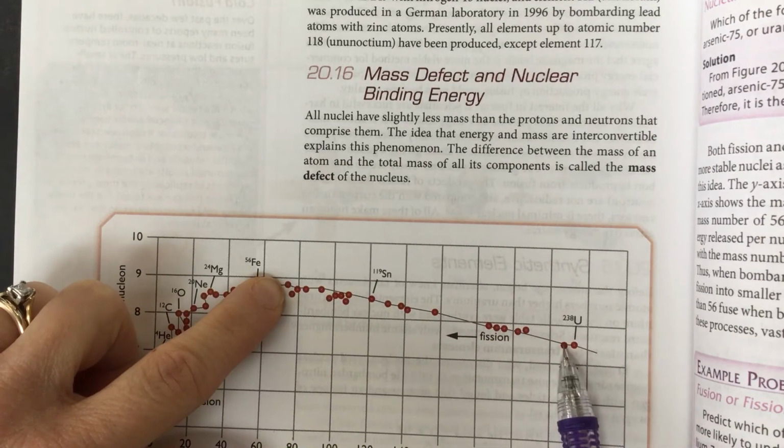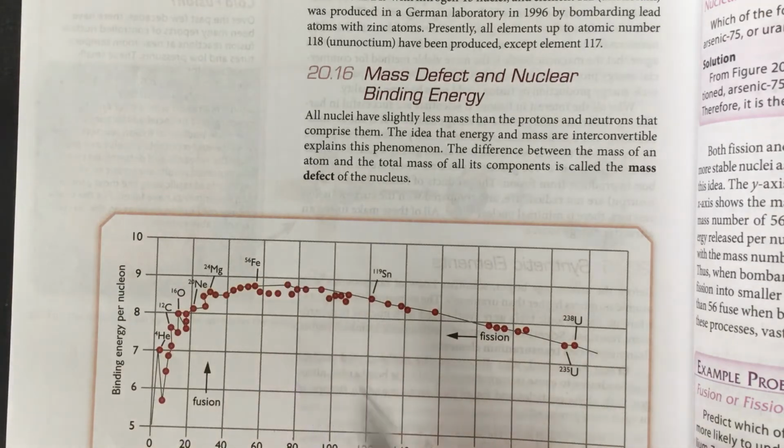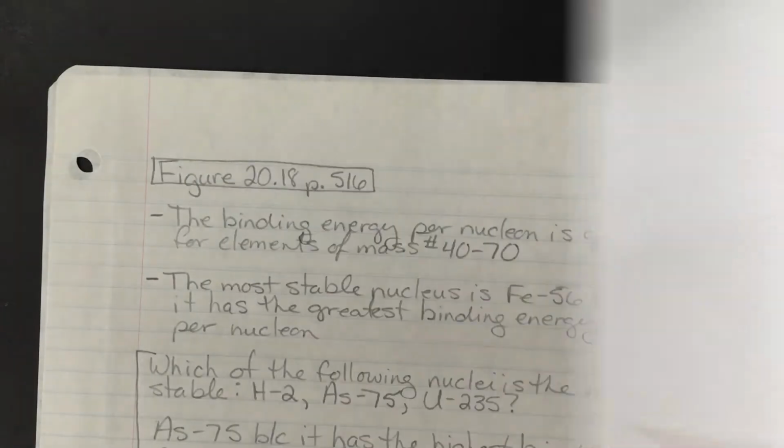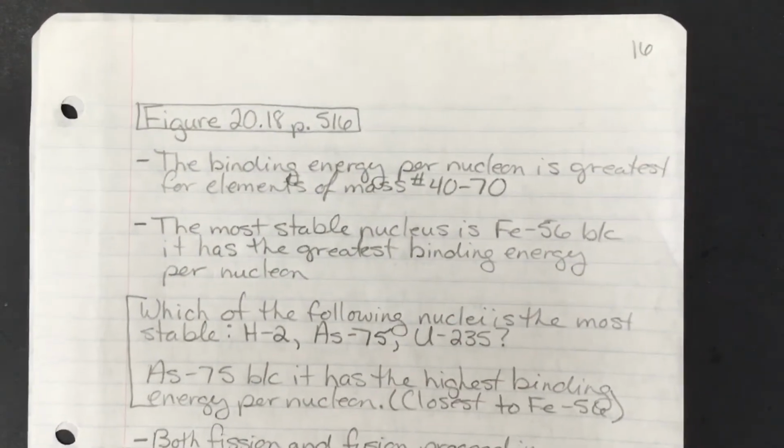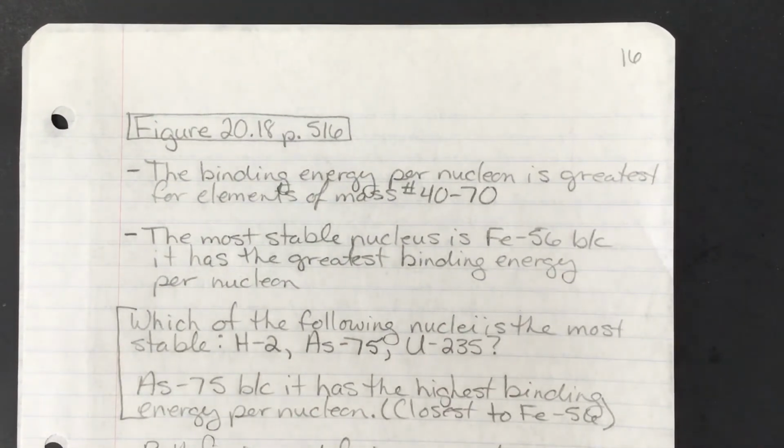And uranium-235 down here. So the arsenic-75 is our highest because it has the highest binding energy, and we also see that it's the closest to iron-56. So the closer you are to iron-56, the more stable it is.